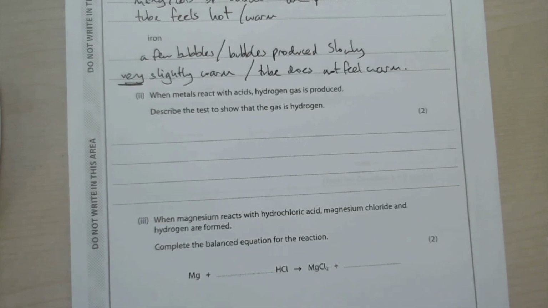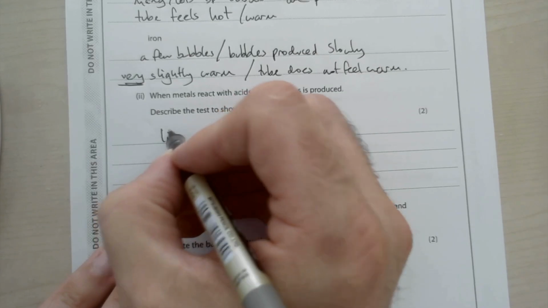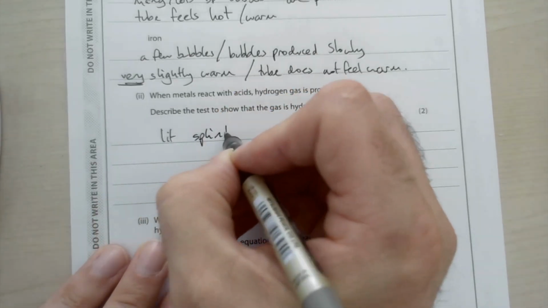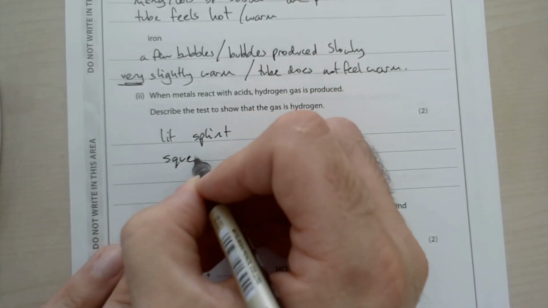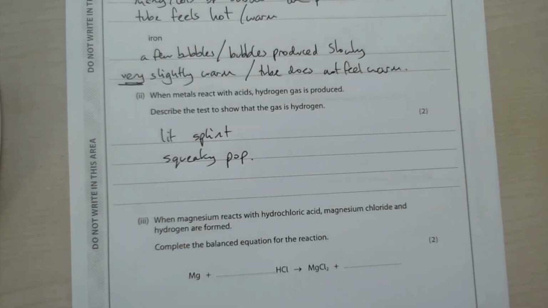Then we've got our old favourite, the test to show that the gas is hydrogen. 1 mark for lit splint, 1 mark for squeaky pop. We should all be getting those 2 marks every single time.